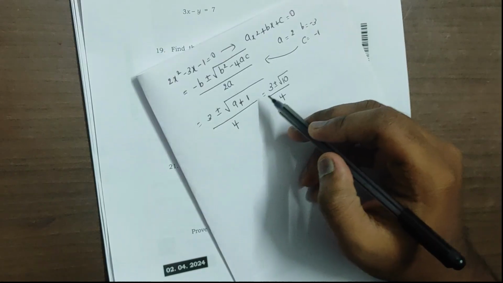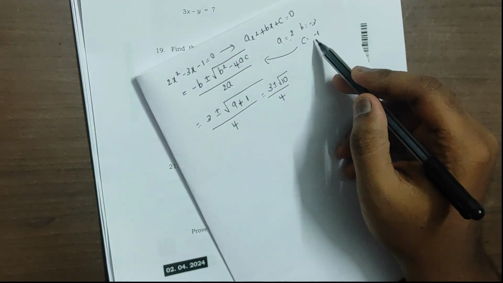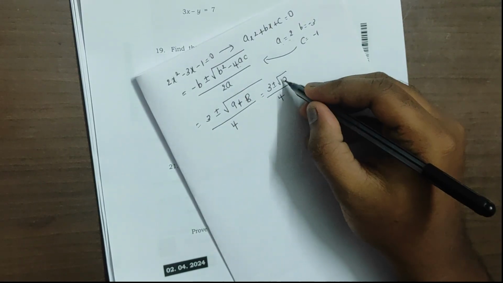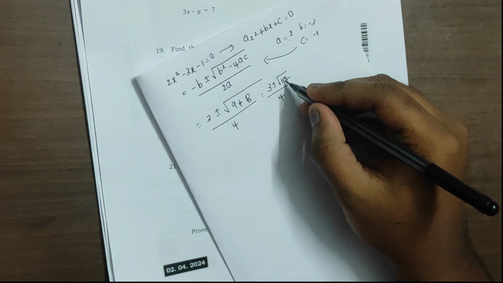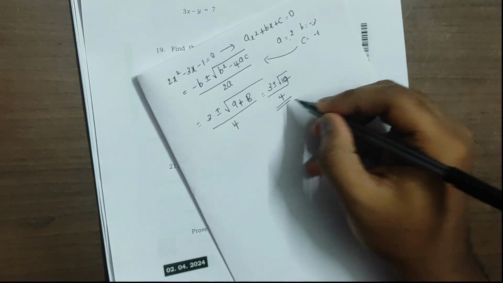So the value of a is 2, 4 2s are 8, so we have to put 8 here. 9 plus 8 is 17. This comes as 3 plus or minus root of 17 by 4, that is the required solution.